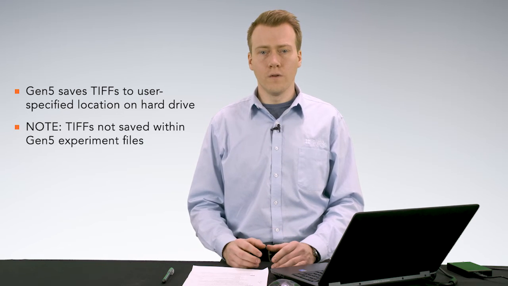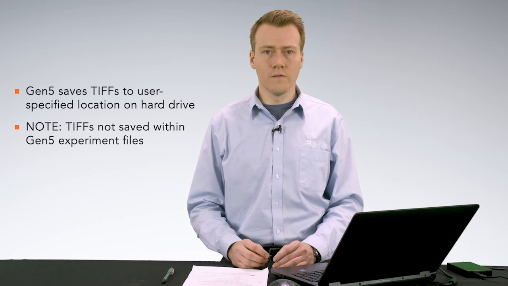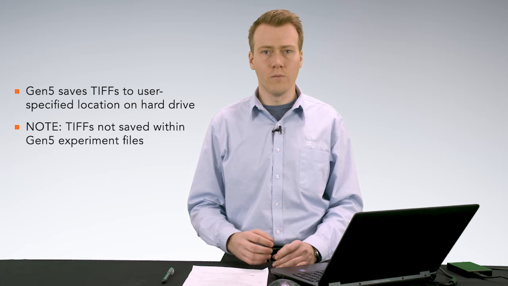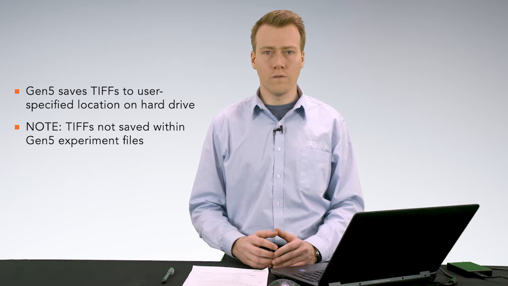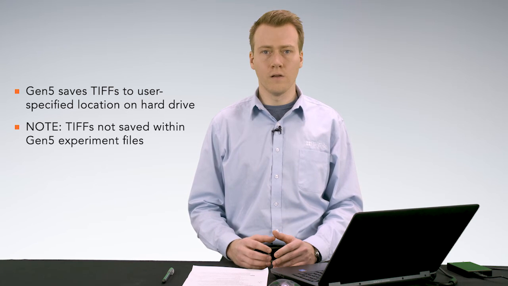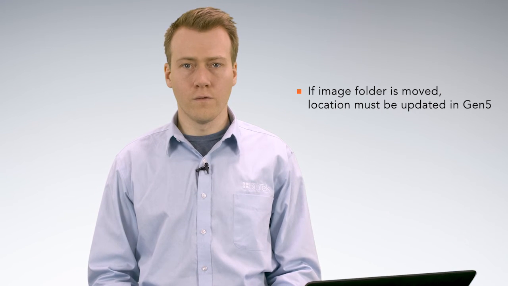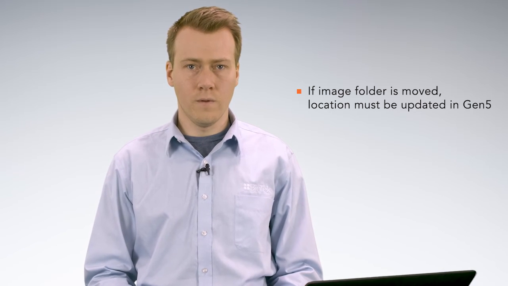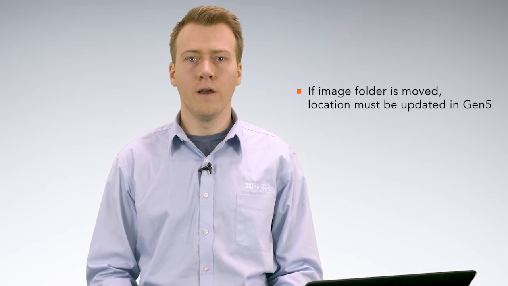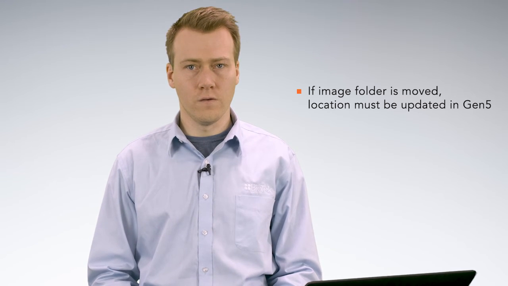It's important to note that the images themselves are not saved within Gen5 experiment or manual mode files. Rather, the Gen5 software looks for where the images are located on the hard drive. Therefore, if you were to move your folder to another location on the hard drive or to an external drive, you'd have to go into the Gen5 software and specify where that folder was moved to.